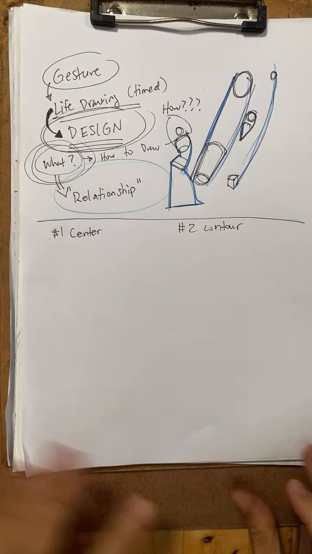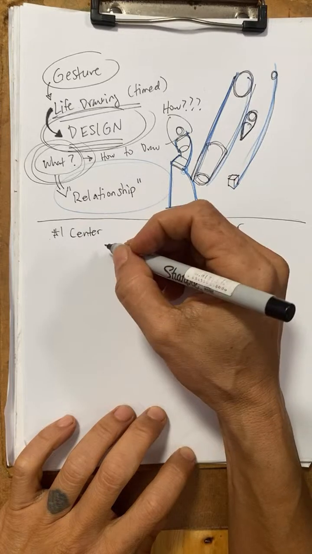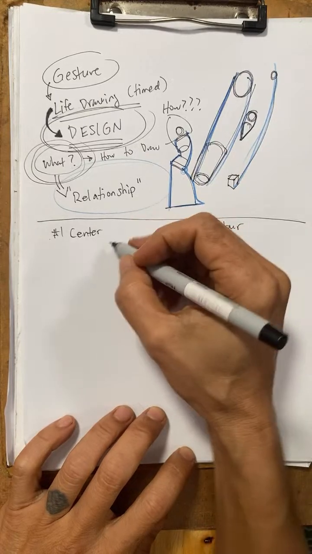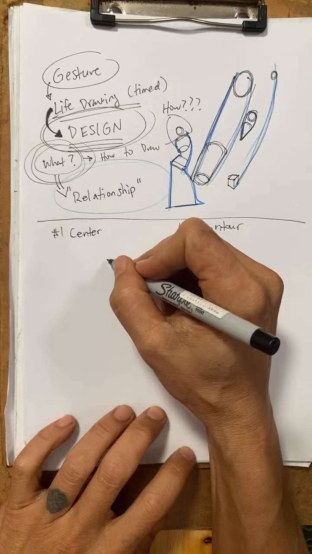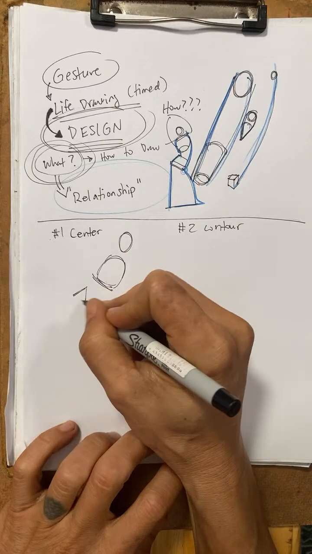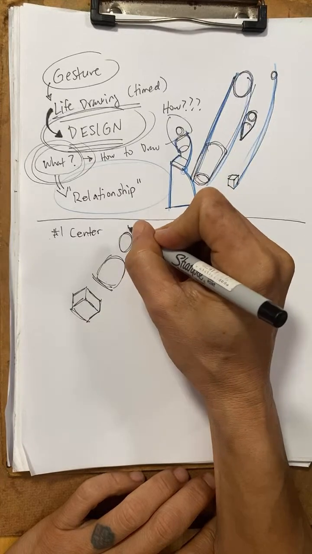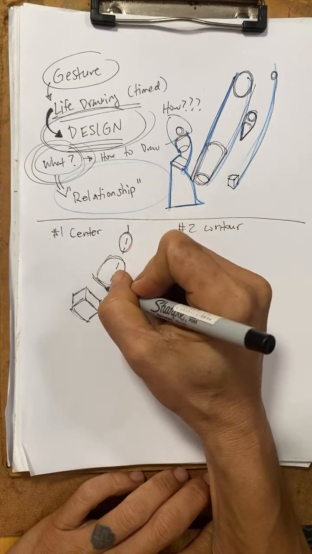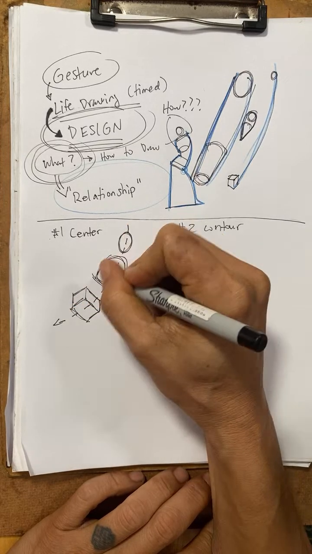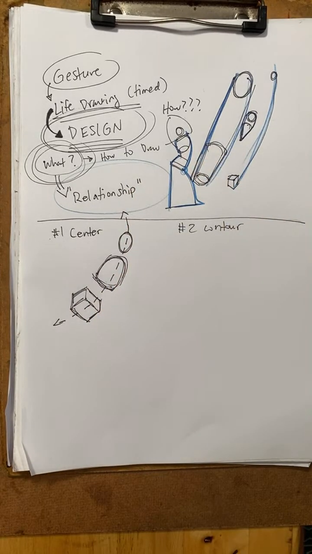Center line states that if you have a series of forms, let's say you have a head or something like that, an egg and a box, if we go through the middle of these forms, the middle of this egg, the middle of this egg, middle of this box, we have the gesture, okay?